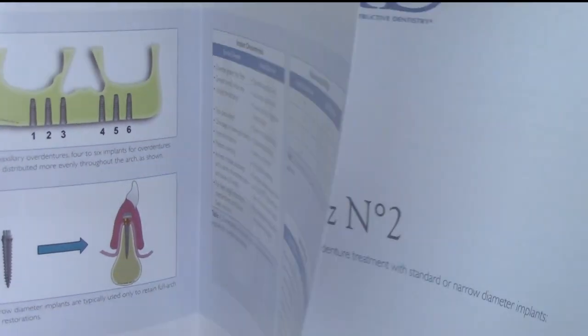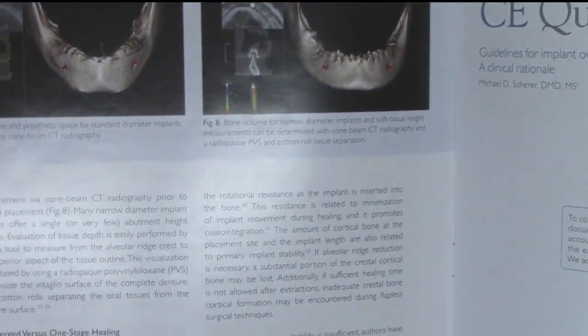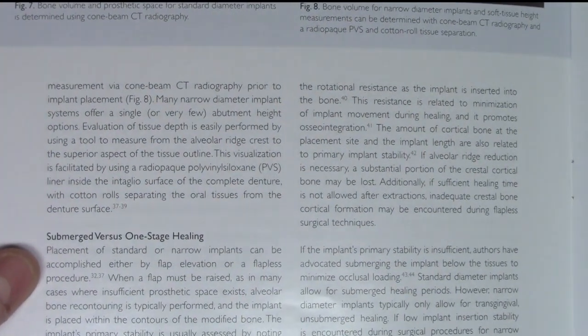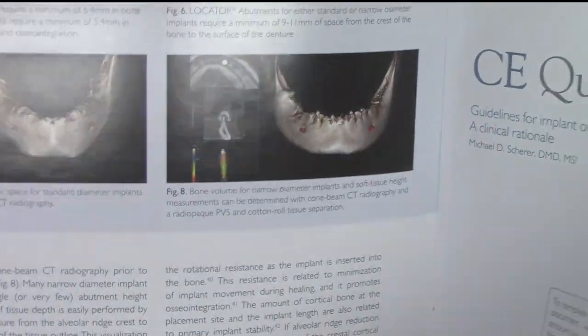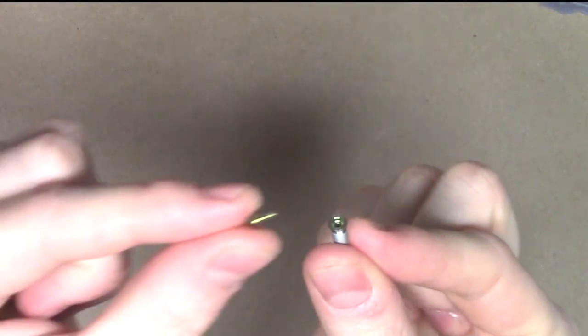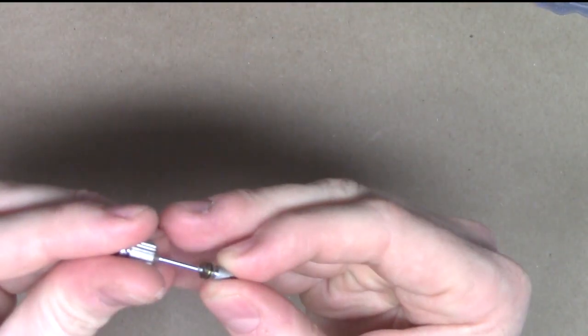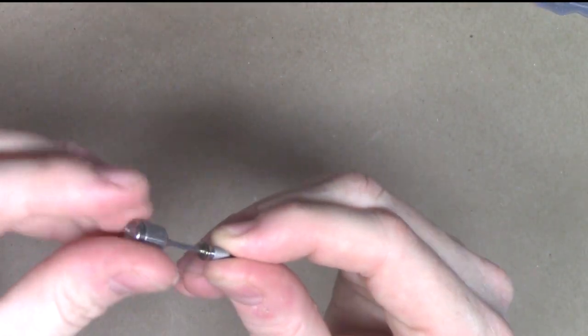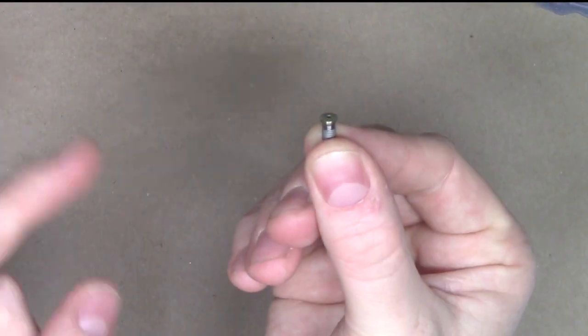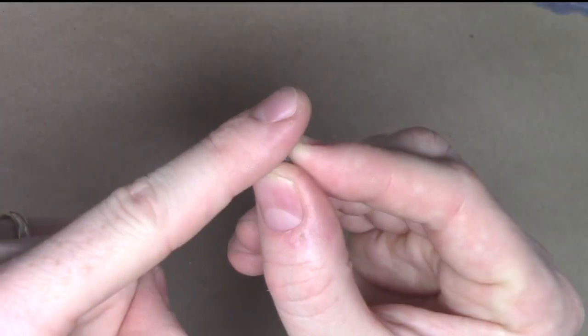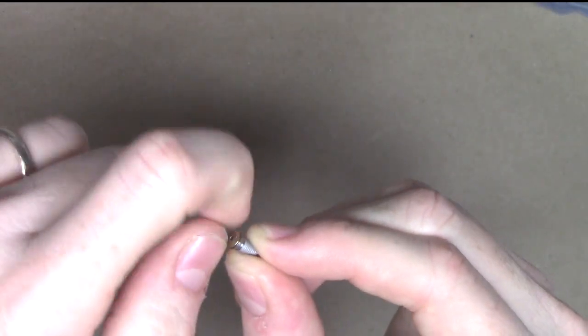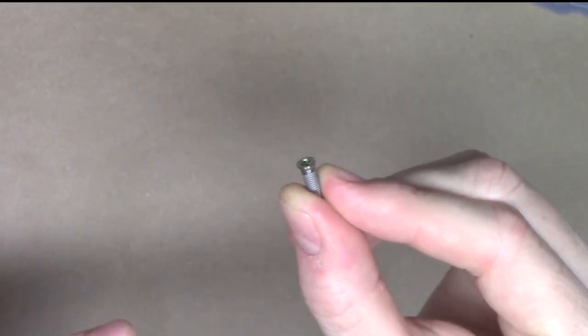As we go through this article just a little bit more, we know that we can also do something called submerged versus one-stage healing. We also know that, as I showed you before, because of our implant prosthetic options, our standard diameter implants can accept a cover screw. And as I take my little driver, we can attach a cover screw when the implant is in the mouth, and the implant can heal below the soft tissue, having submerged healing undisturbed in the mouth.